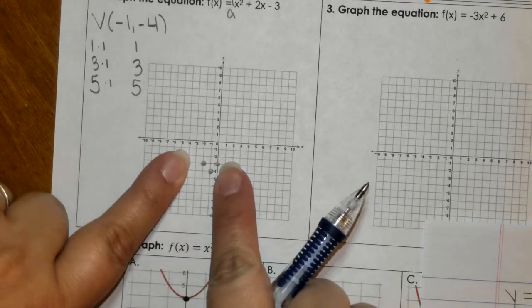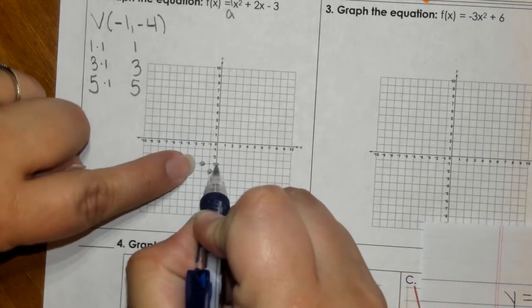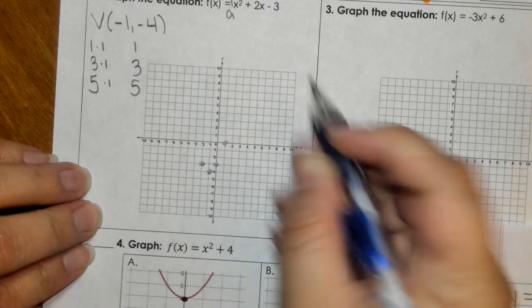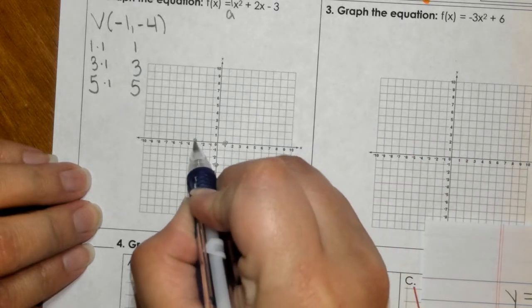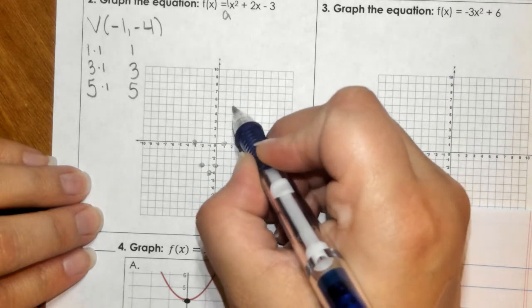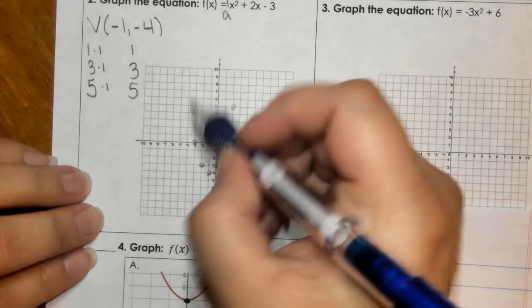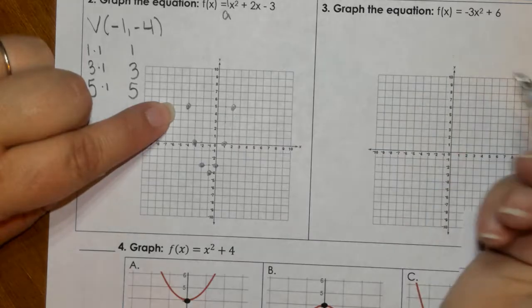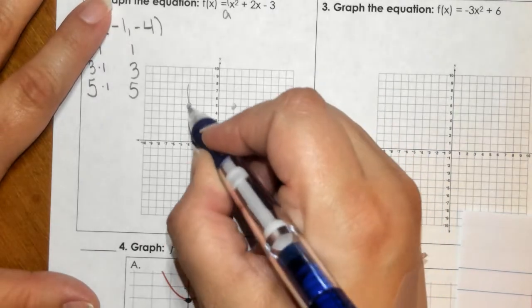Okay, it's even on both sides. From the new points, we're going to go up 3, right 1, up 3, left 1. And then we're going to go up 5 over 1, and then up 5 left 1. Then we can draw that U shape.